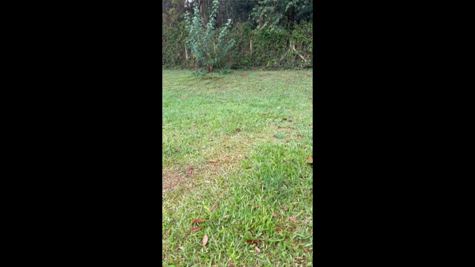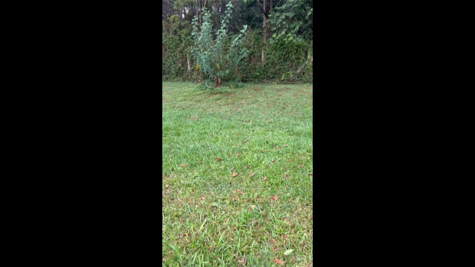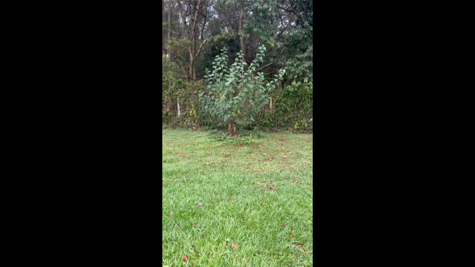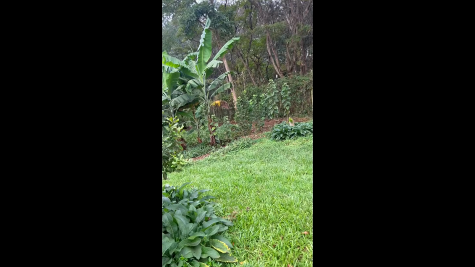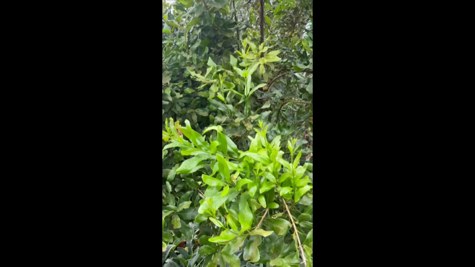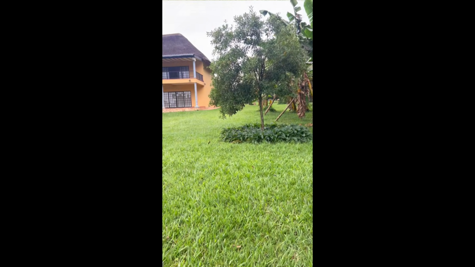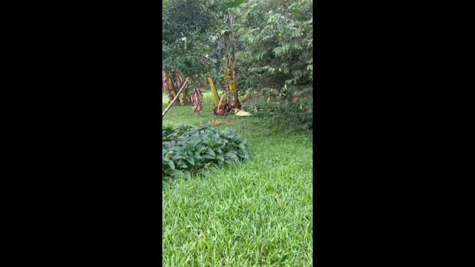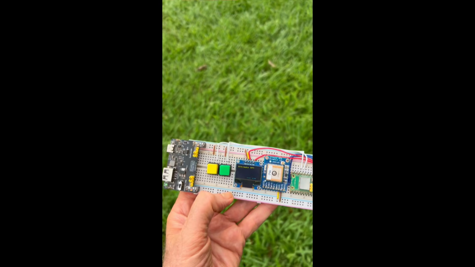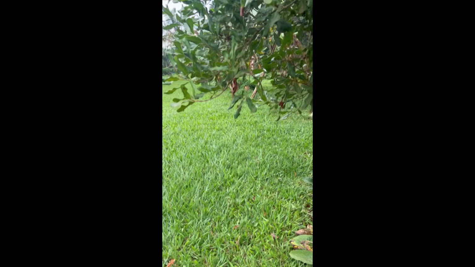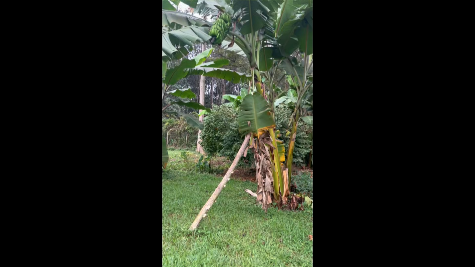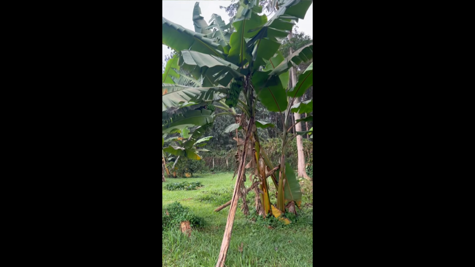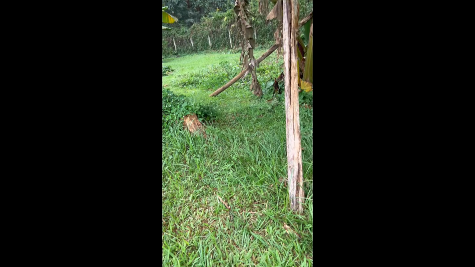A soursop would be like if you took strawberries and pineapple and mixed them together. That is what a soursop is like. Then that's mulberry trees, more macadamia nuts, more macadamia nuts, tamarind tree, banana trees. GPS still working. You can see that big bunch of bananas, another big bunch of bananas.